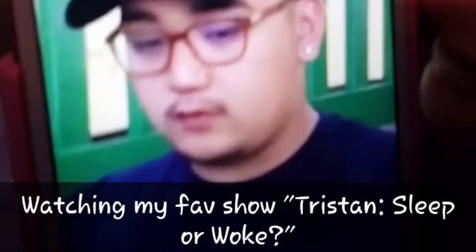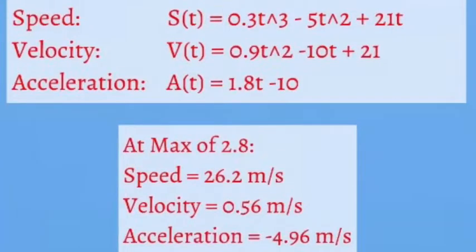The same principle of deriving, factoring, finding critical values, and performing the first derivative test to find maxes and minimums can be applied onto the velocity function in order to find those values for the function's acceleration. For the sake of time, only the maximum's properties are calculated. By just plugging in the maximum's x value into the x values of each function, their values are calculated. At the maximum 2.8, the roller coaster's speed is 26.2 meters per second, its velocity is 0.56 meters per second, and its acceleration is negative 4.96 meters per second squared.